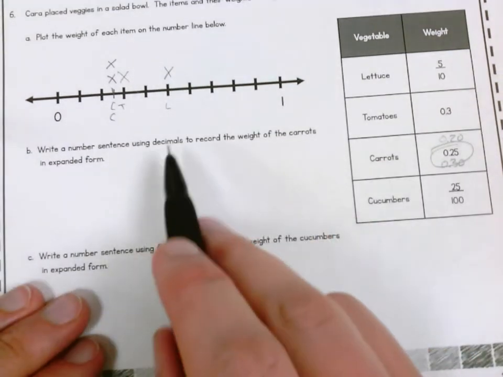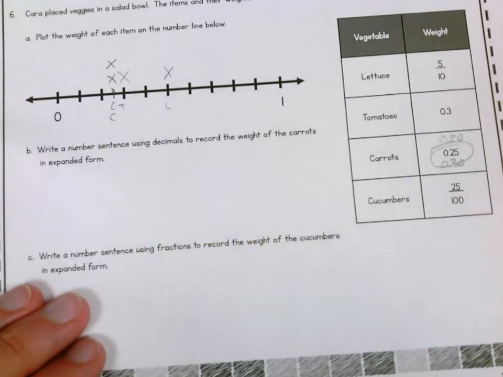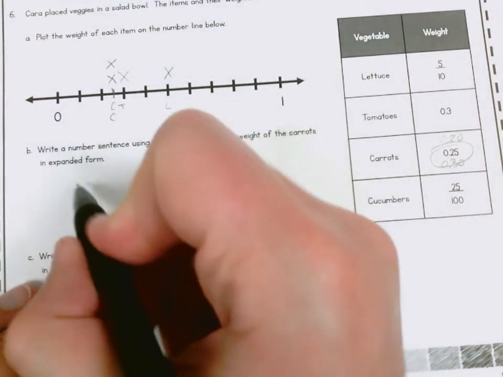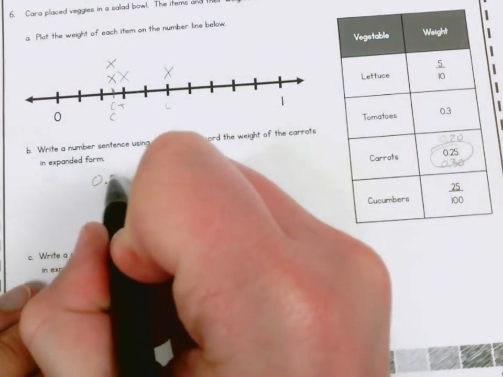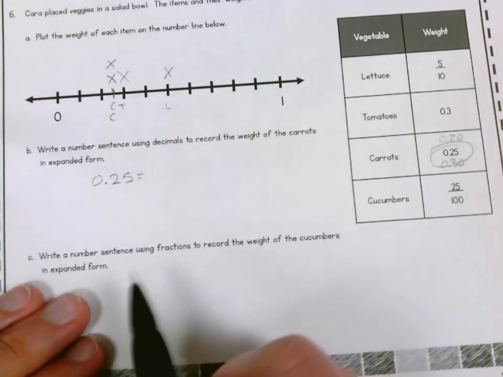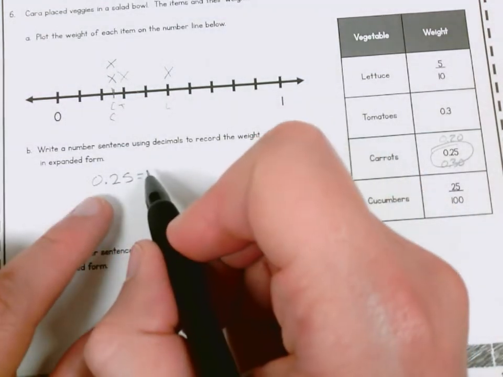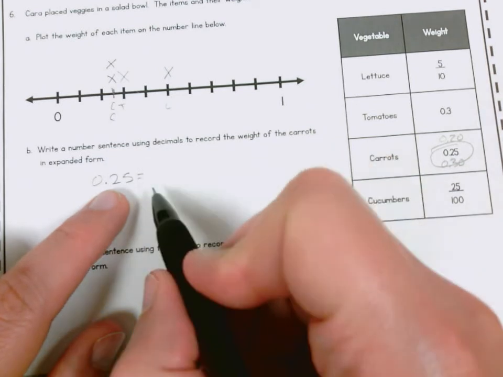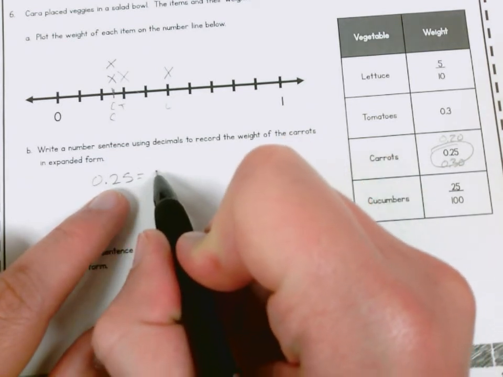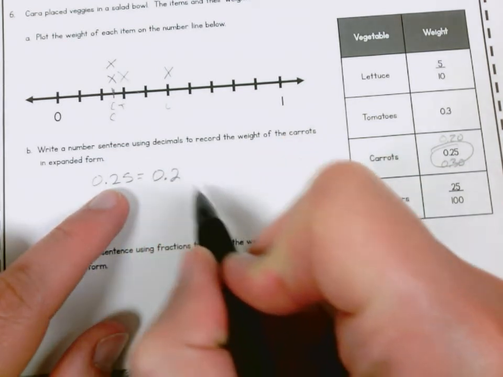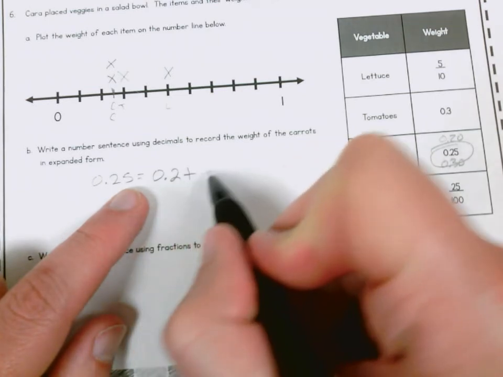Well, it doesn't say it needs to be fraction expanded form or decimal expanded form, so that means we could just go with the basic expanded form we learned early in the year, where we just say we've got 2 in the tenths place, so that would be 2/10 plus 5 in the hundredths place.